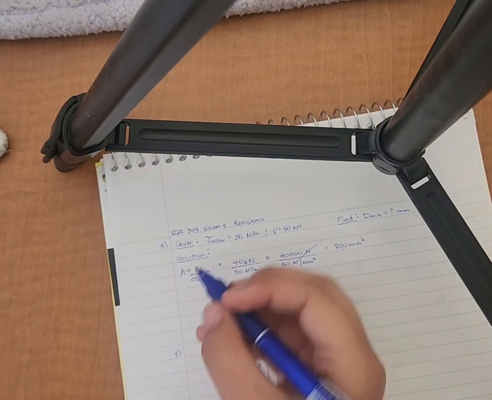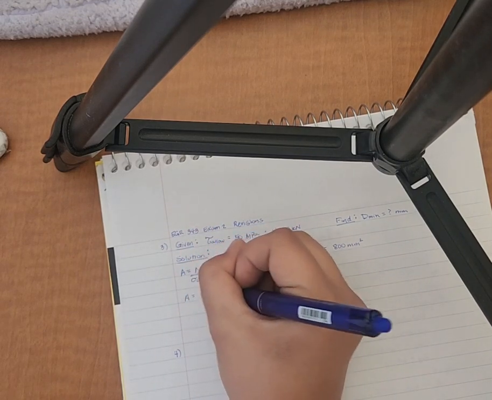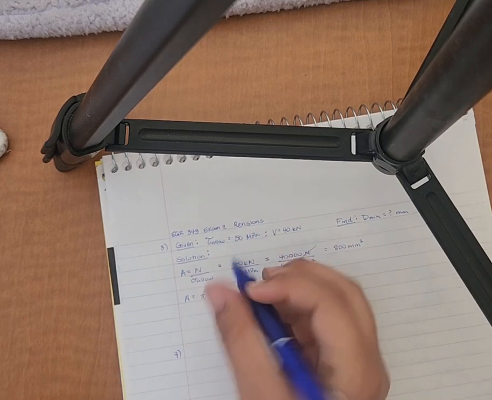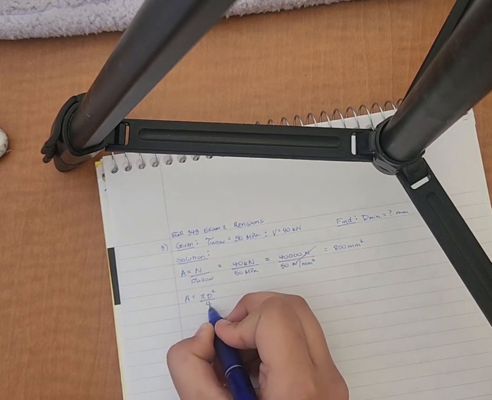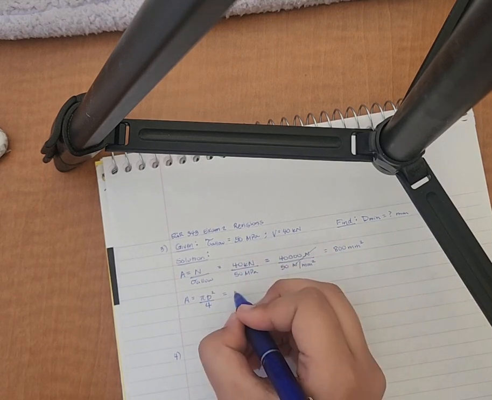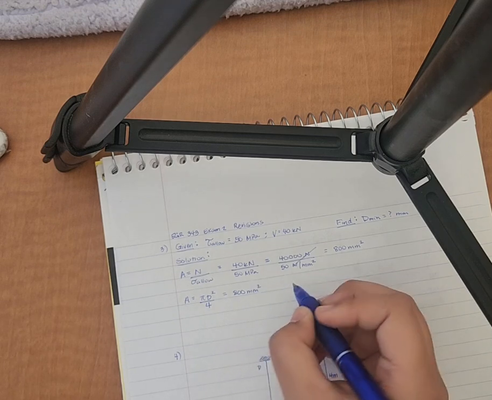And we know that area is equal to pi times the diameter squared over 4, and we just found that that is equal to 800 millimeters squared.